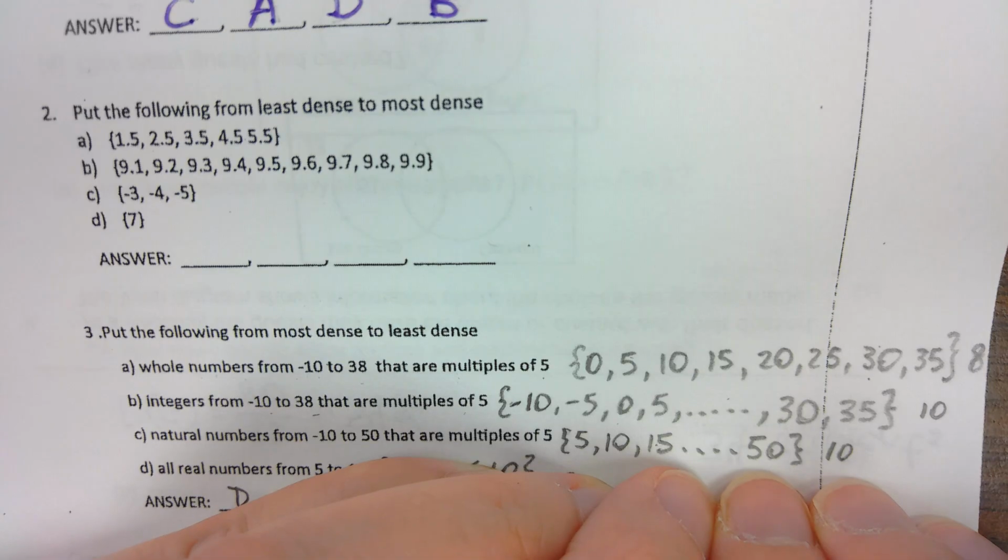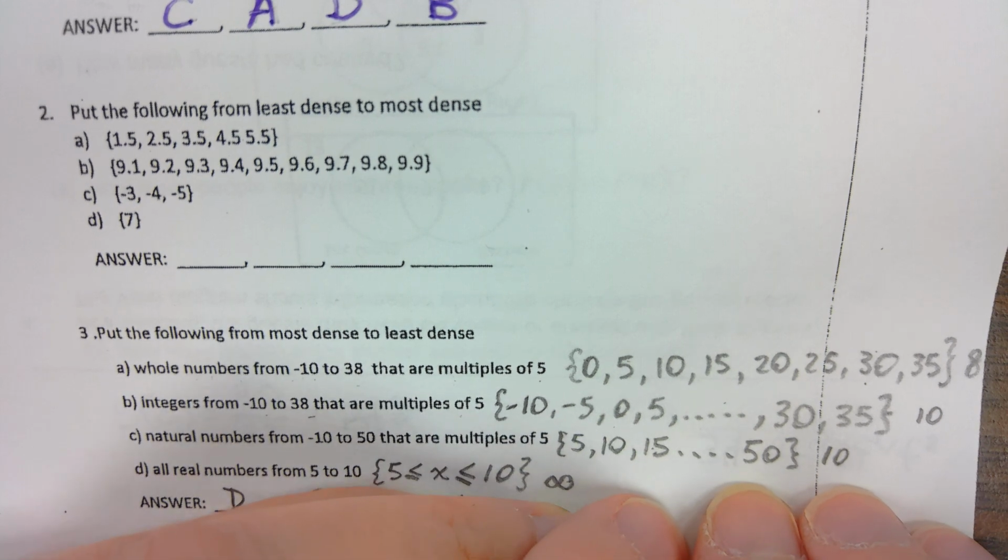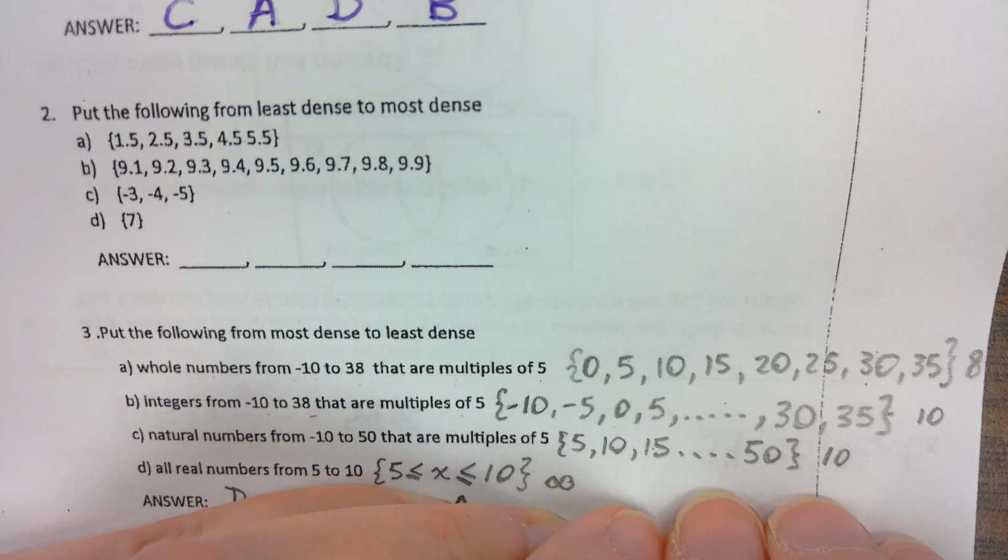So can real numbers have decimals? Who thinks so? Okay, so you can have decimals. Exactly. So to write it, we can write something like this as the set. X is anything between 5 and 10. So it means you have infinite.